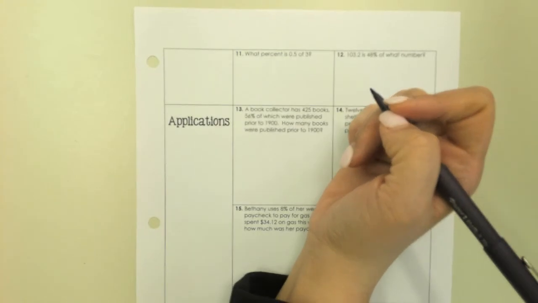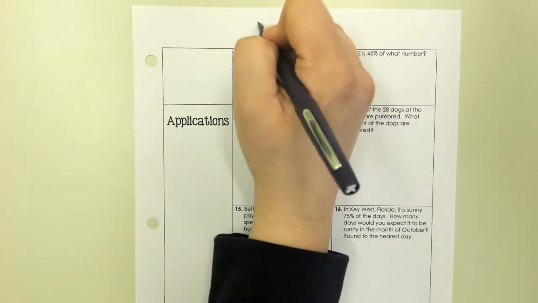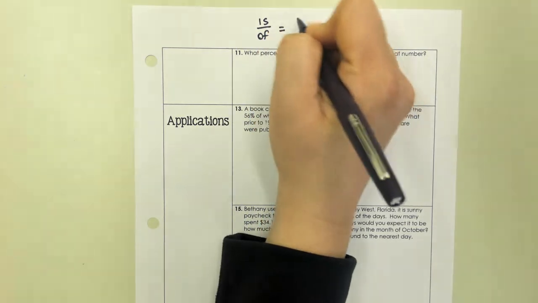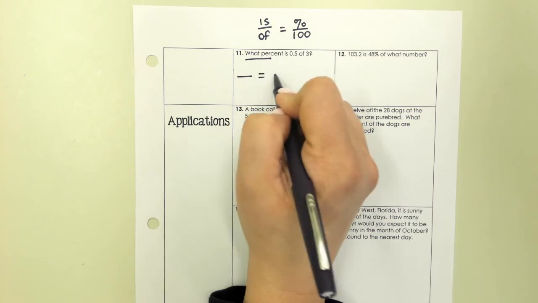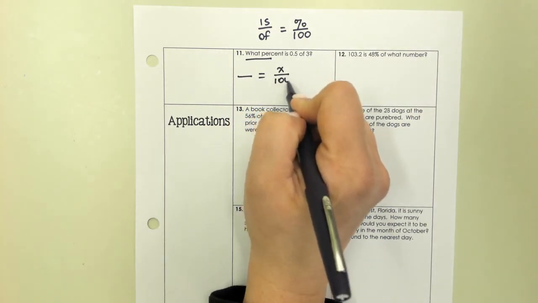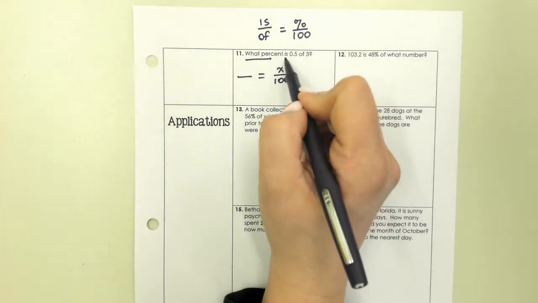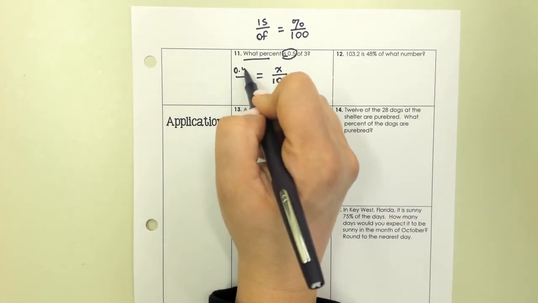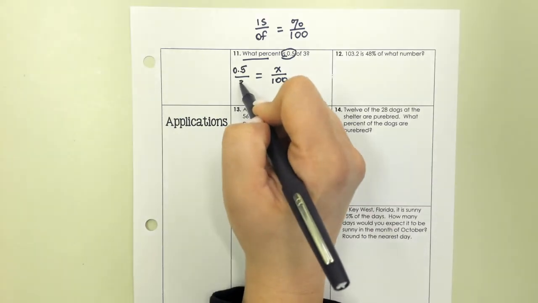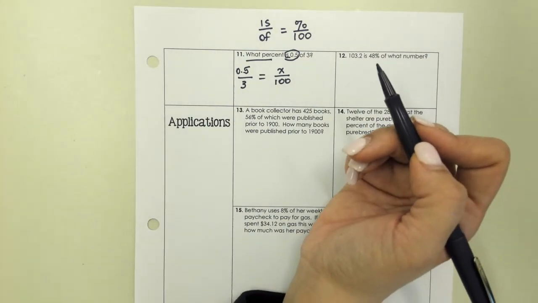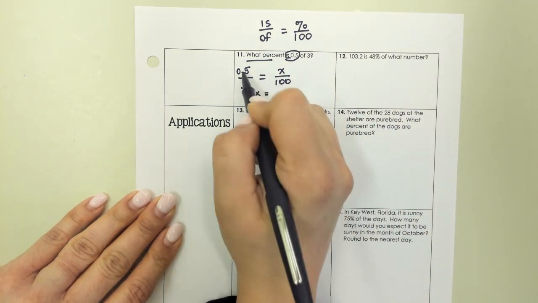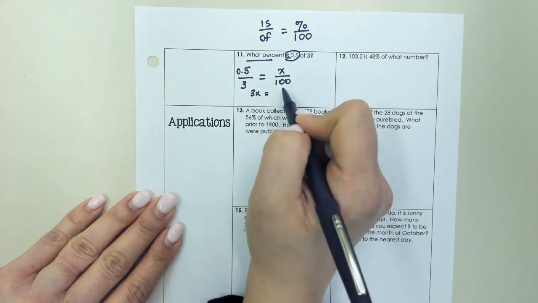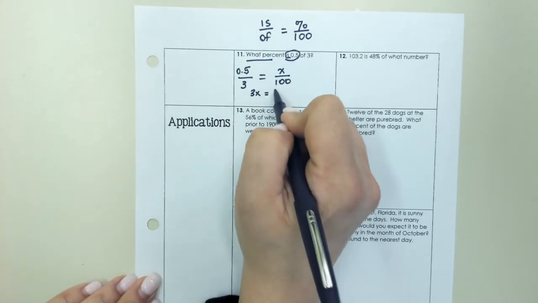What percent is 0.5 of 3? So, remember that is over of equals percent over 100. What percent? So what percent, I don't know what the percent is, x over 100, is 0.5, so 0.5 of 3, down here. So if I multiply, 3 times x is 3x, half of 100 is the same as saying 0.5 times 100. Half of 100 is 50.